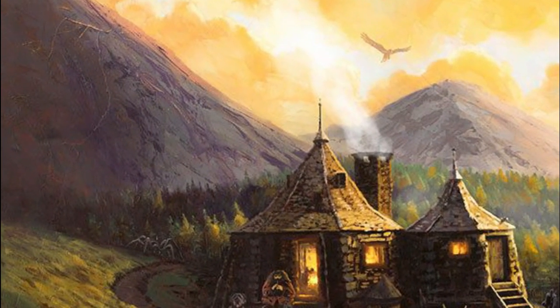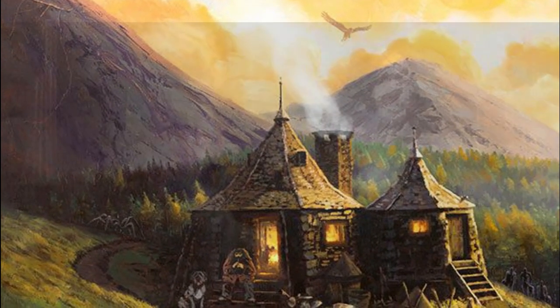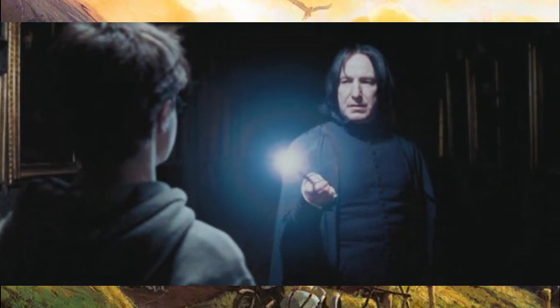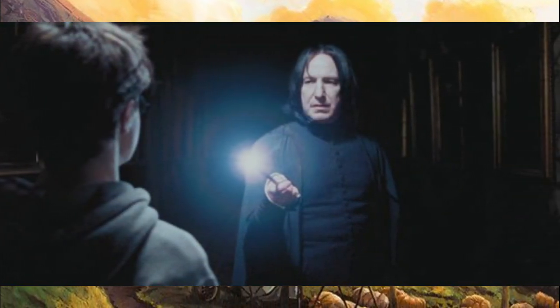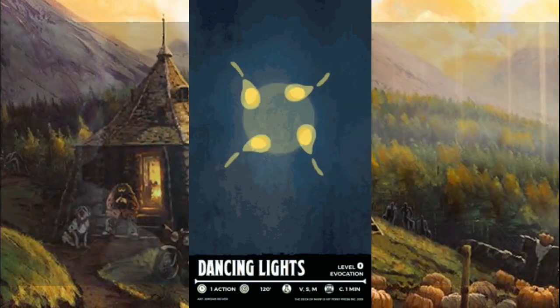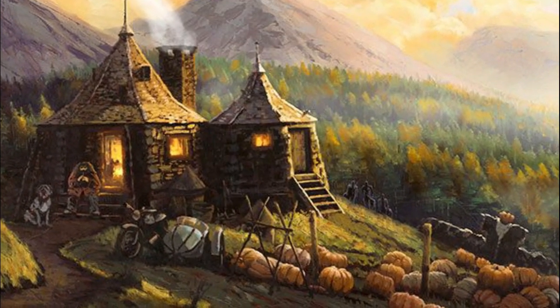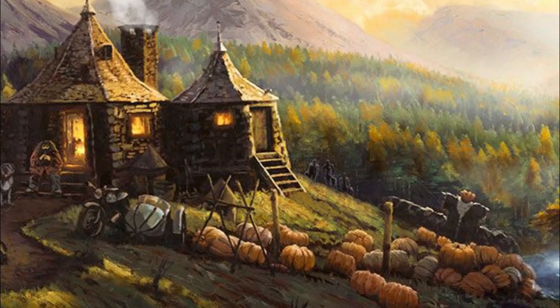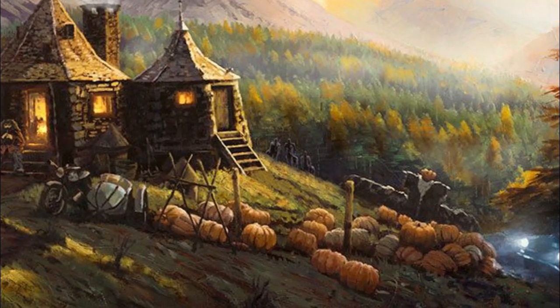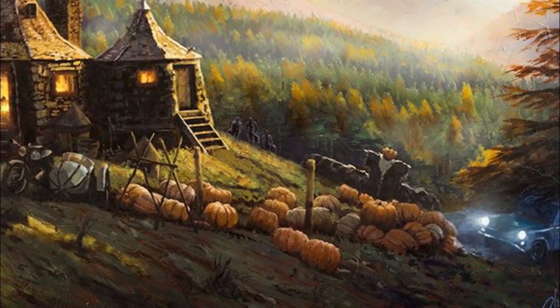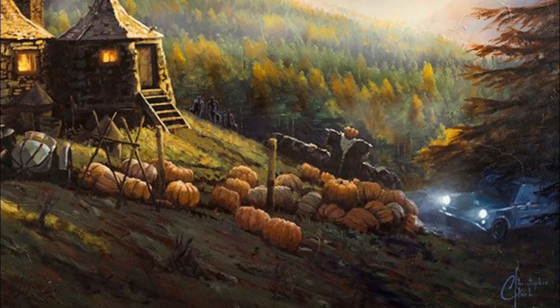A good example of a cantrip in media would be the Potterverse Lumos. The spell that lights the ends of wands is a simple spell that is similar to Dancing Lights, an invocation cantrip. I'm sure that you could come up with 100 different characters from all forms of media that possess the ability to cast cantrips. Let me know if you think of any.